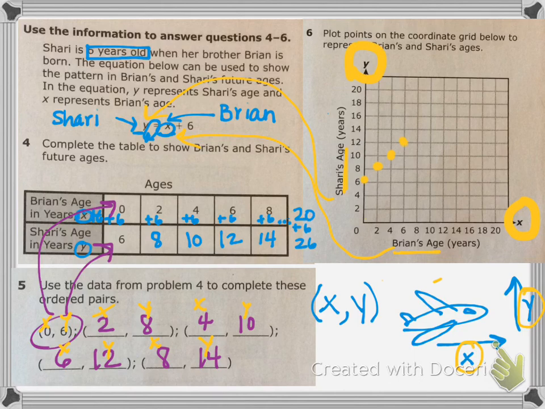And then the last one, I have 8, 14. So I'm going to start at my origin, 0, 0, go across 8 on the x-axis, and then up 14 on the y-axis, and I'm going to be right about there. And that's it, guys. That is how you're going to come up with your input-output number pattern using the rule for y, and then how you graph it. So good luck on your assignment today.